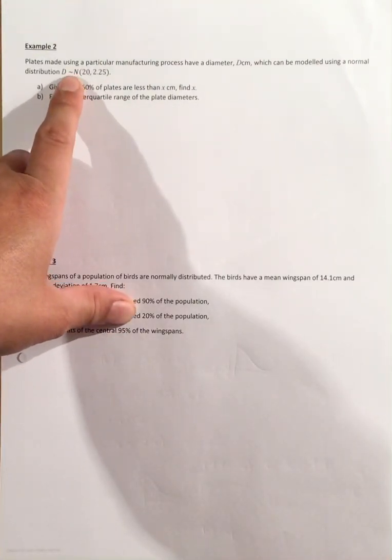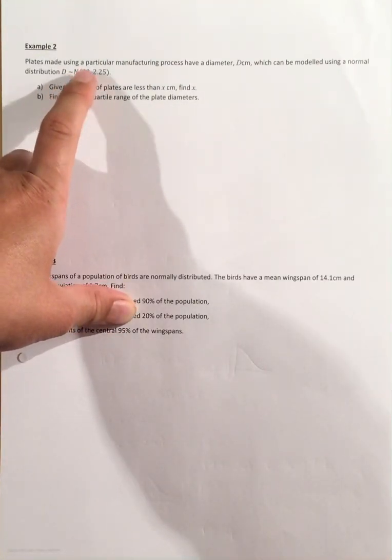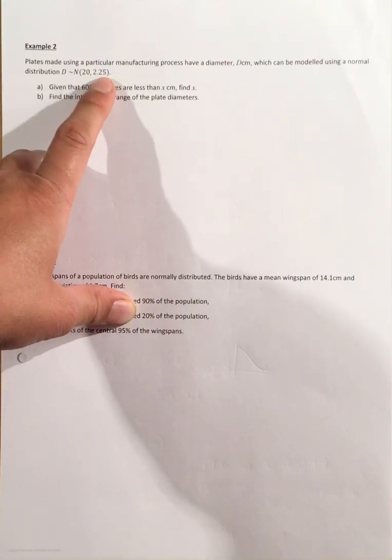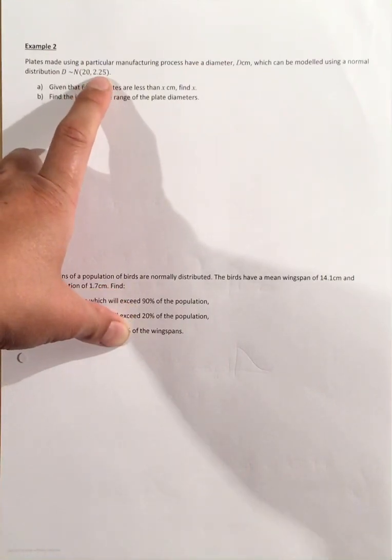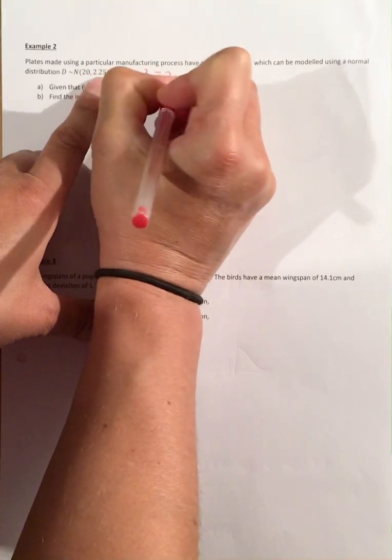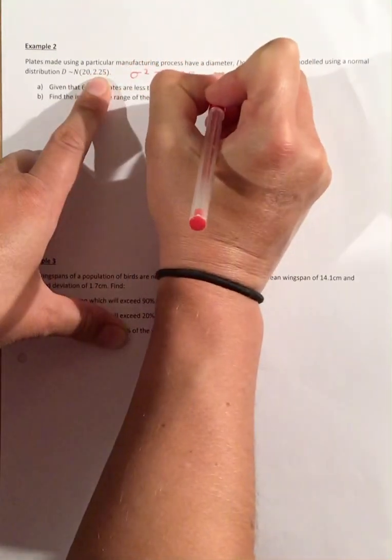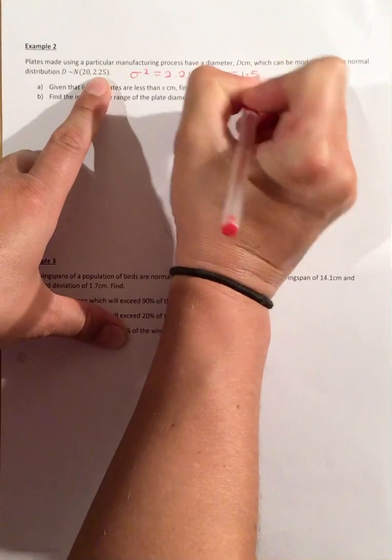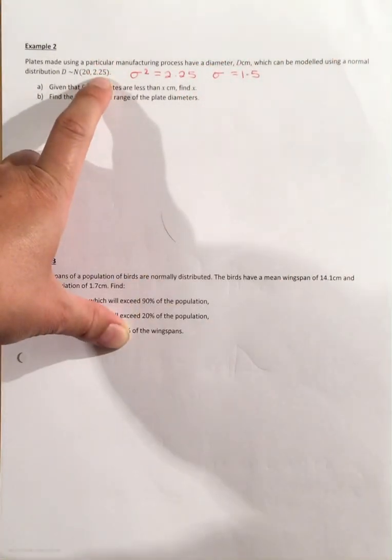So example 2, we've got plates made using a manufacturing process, and the plates have a diameter d centimetres, and we know that the diameters are distributed using a normal distribution with a mean of 20 and a variance of 2.25. So that means sigma squared is 2.25, which gives us a sigma of 1.5. Remember to use the square root of this number as your standard deviation.